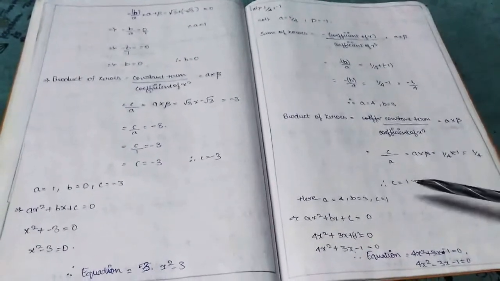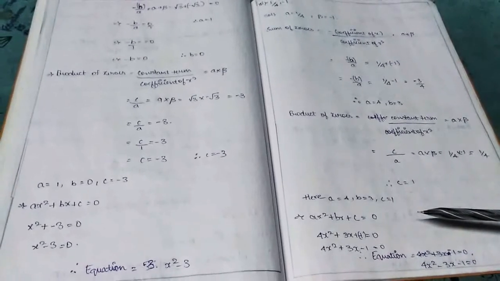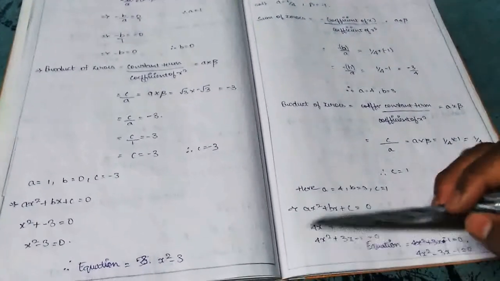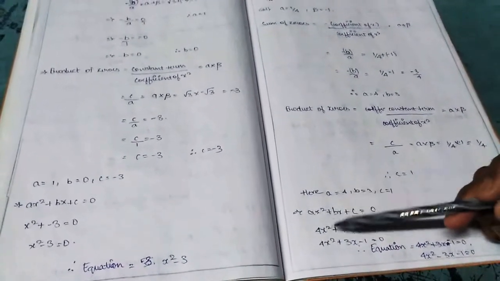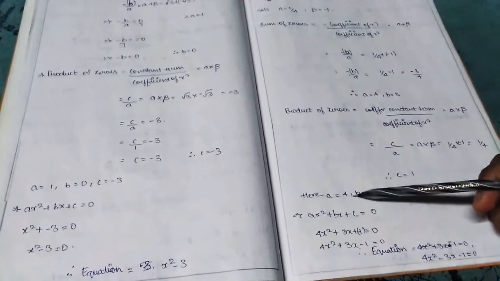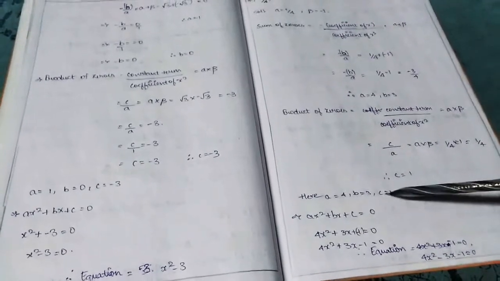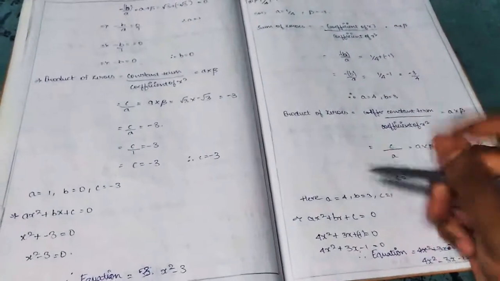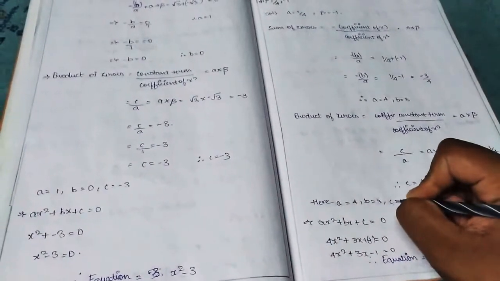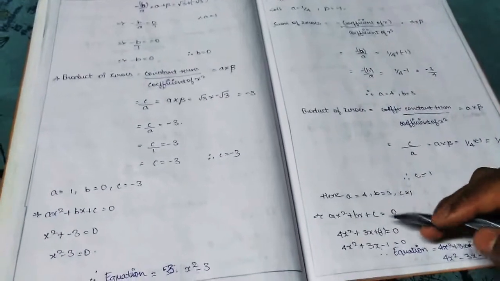So if we substitute this in the place of the general form ax square plus bx plus c, in the place of a we will substitute 4, so we get 4x square. In the place of b we will substitute 3, so 3 into x plus c, and c is equal to minus 1.